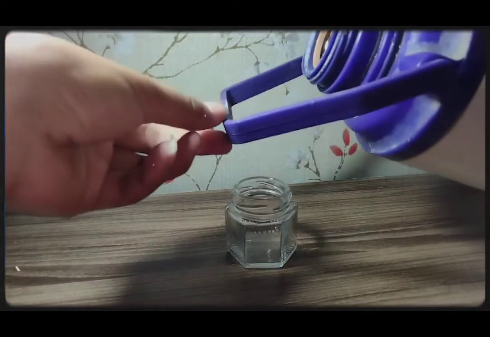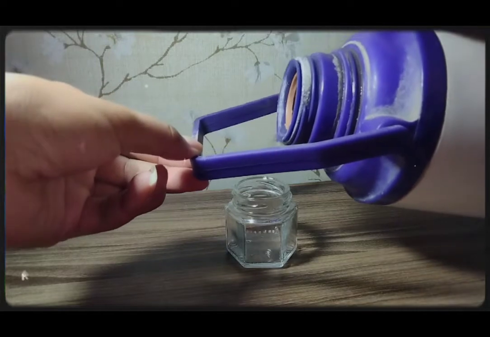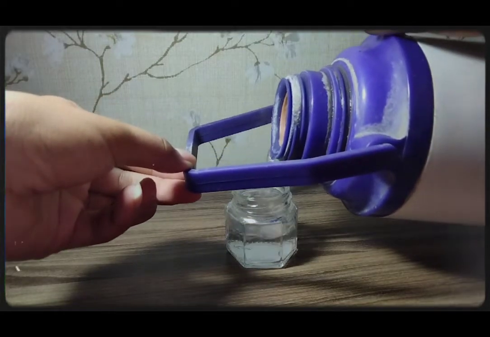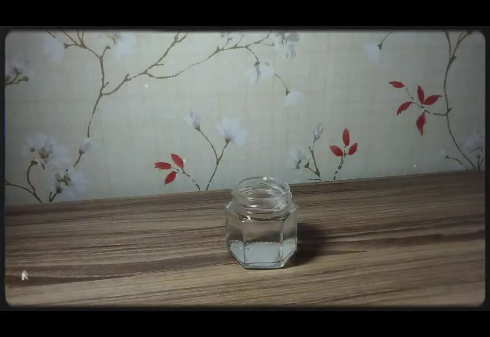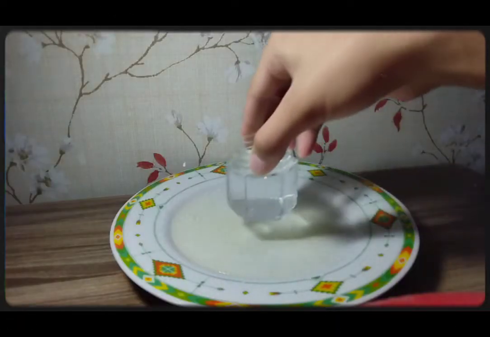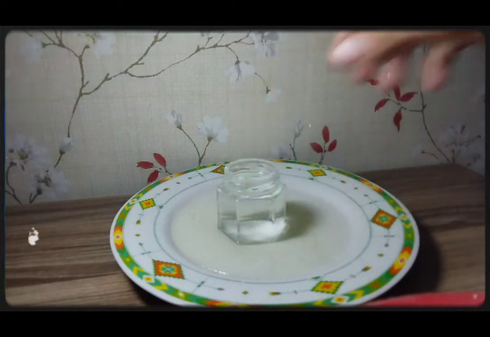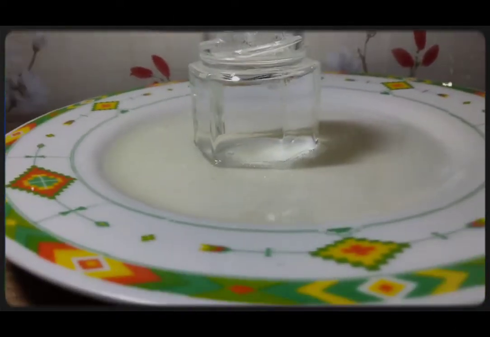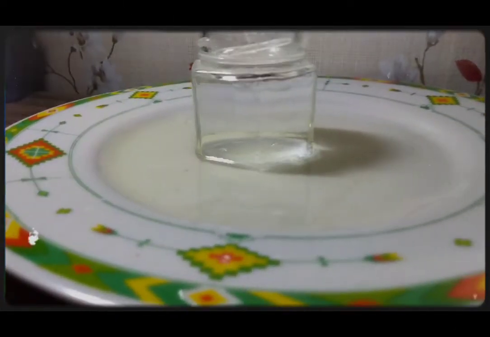Transfer your boiled water to a glass jar or a bottle and place it in the middle of the pan. Observe the changes in the egg white.